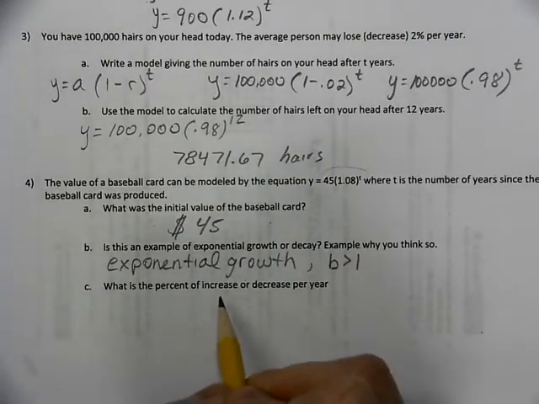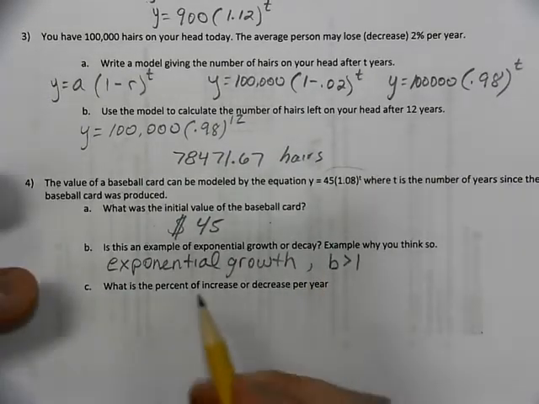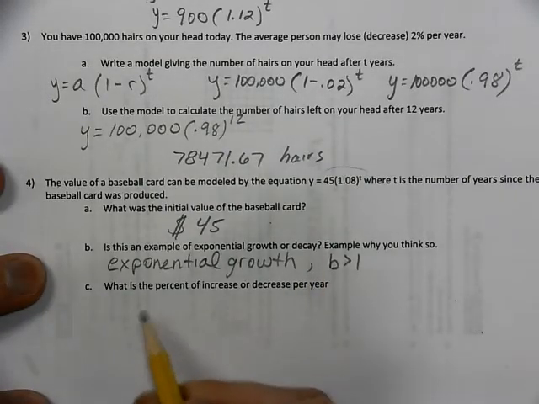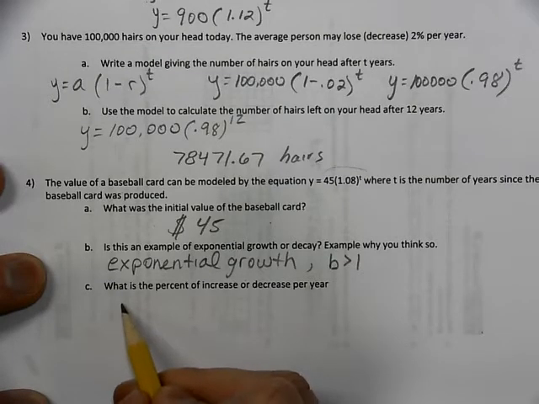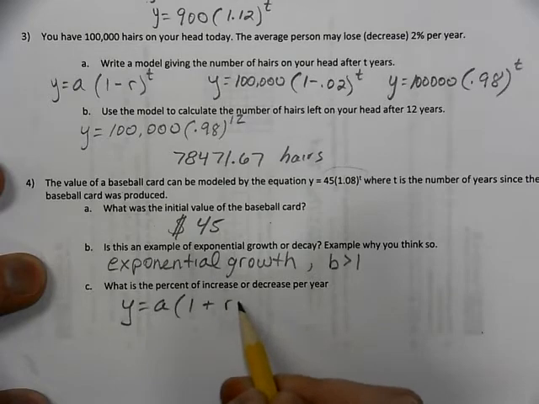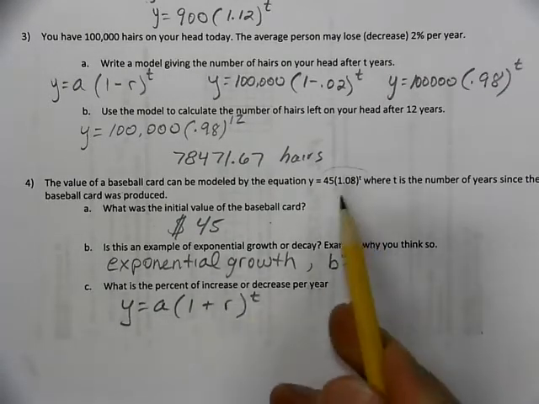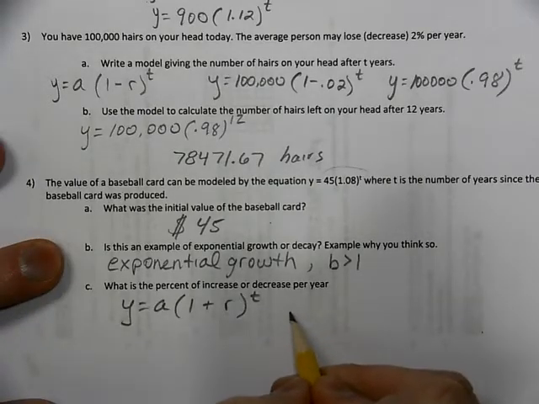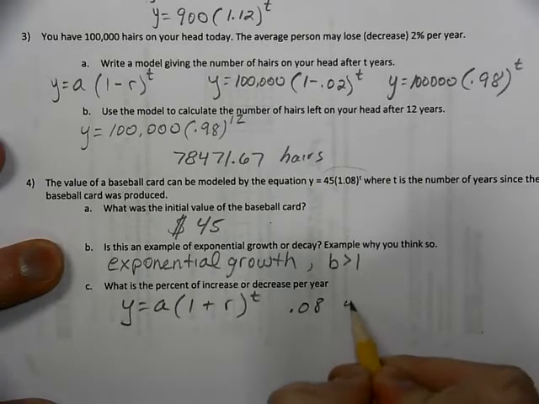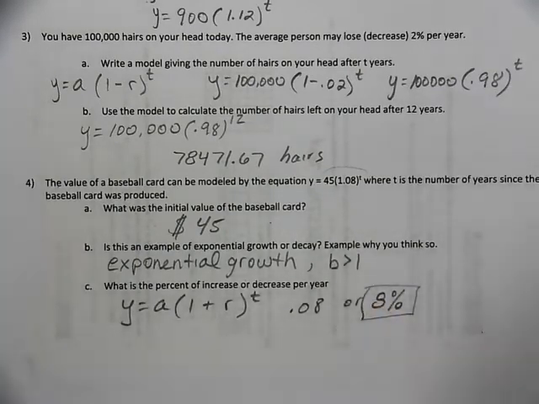What is the percent of increase? The percent of change. So what is your r? The r value would be 0.08 or 8%. 8% would be the best answer because it is asking us for a percent.